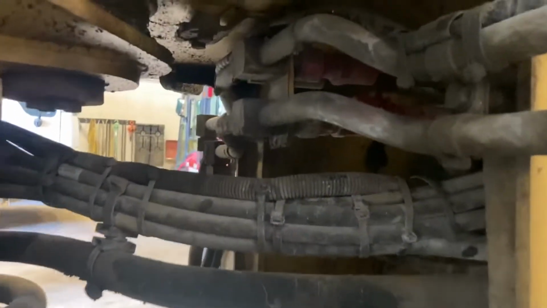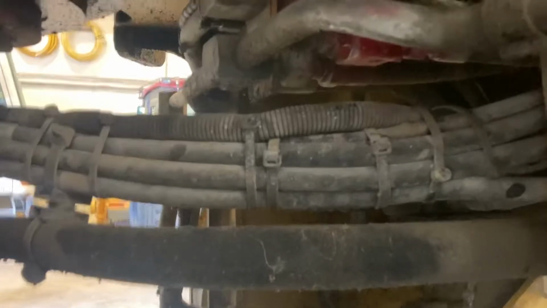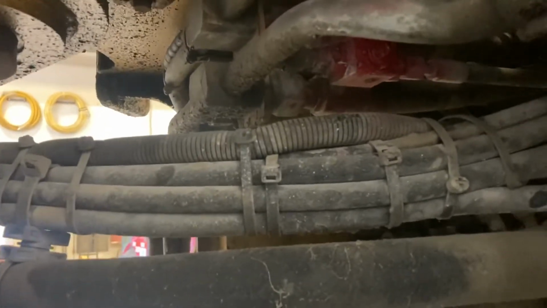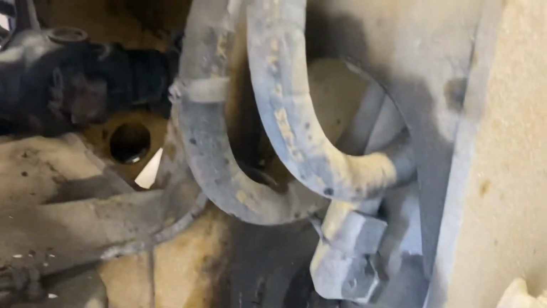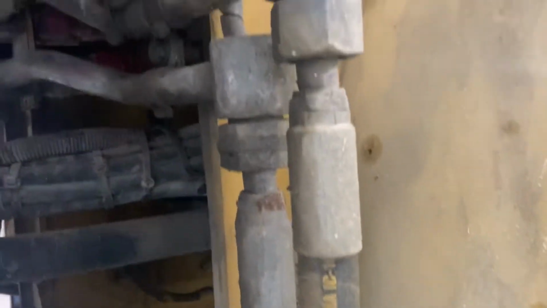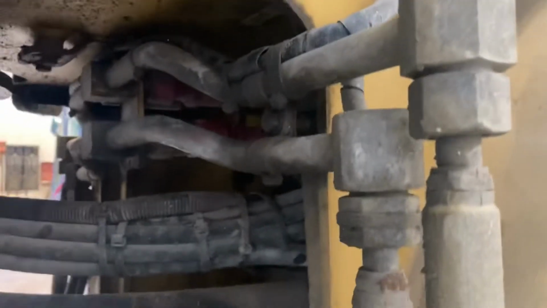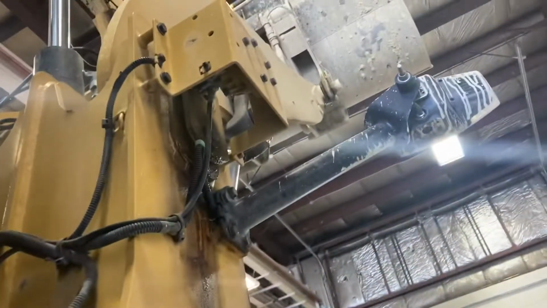Can you see it? Pretty obvious, isn't it? Anyway, I painted it red, so there it is, right there. It's kind of behind this pipe, so that's where you'll find it. You can just follow your hoses from your lift cylinders up, and all this is going to do is lower the boom down. You're not going to gain any control functions from doing this.